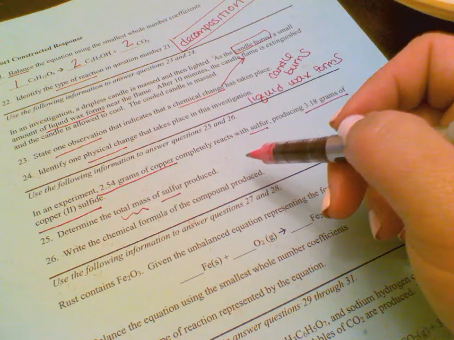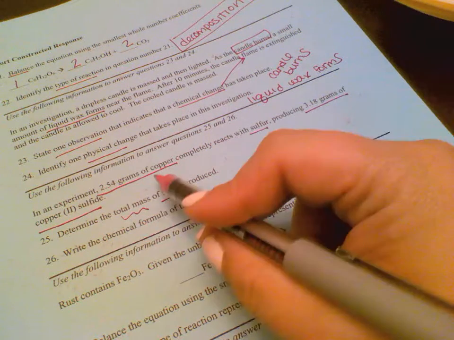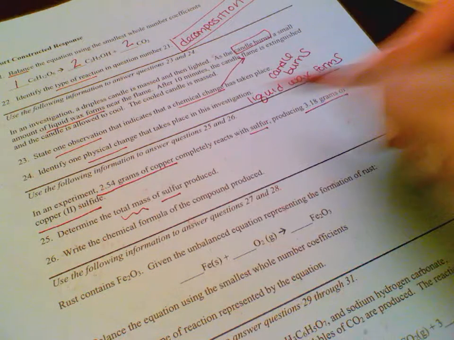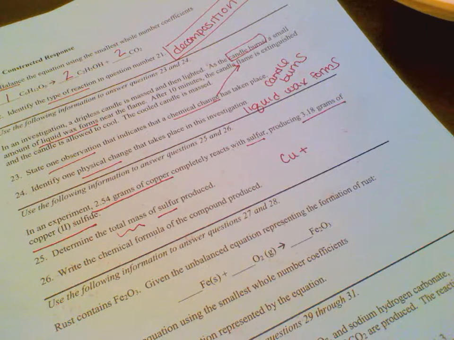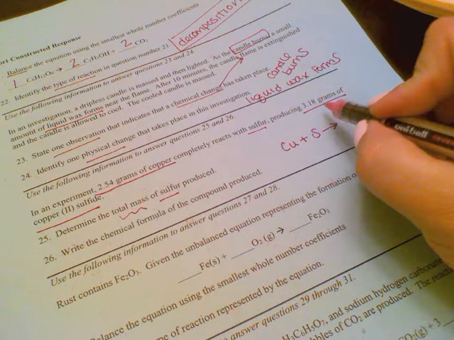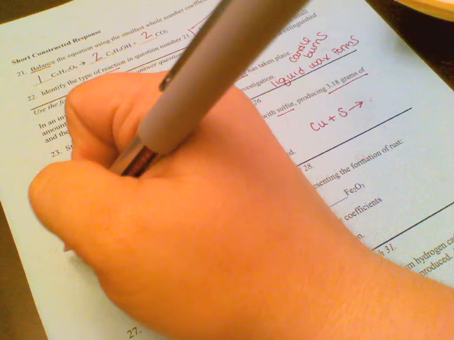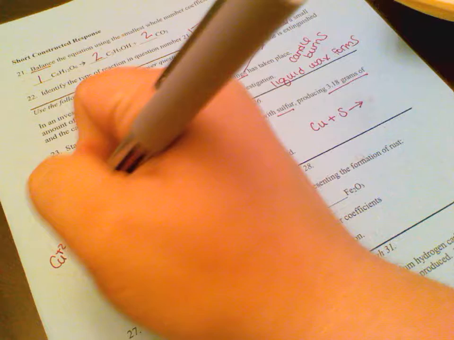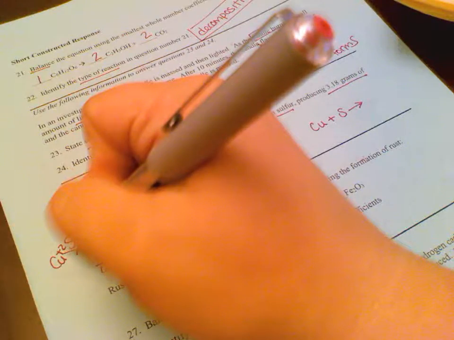They told me I had copper, so Cu, and it was going to completely react, so I put the plus sign. It was sulfur. And I'm going to draw my arrow because it produces 3.18 grams of copper sulfide. Copper plus 2, sulfur minus 2. If you crisscross that, you get Cu2S2, so you simplify to CuS.